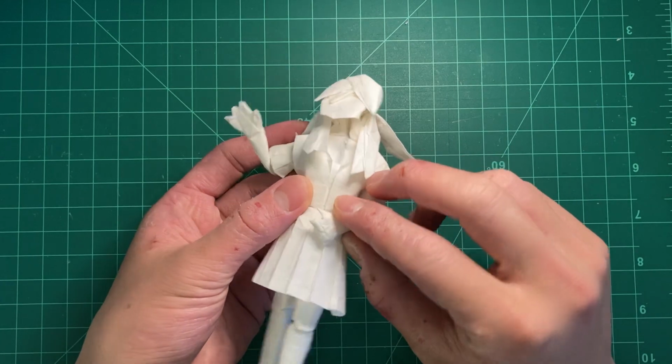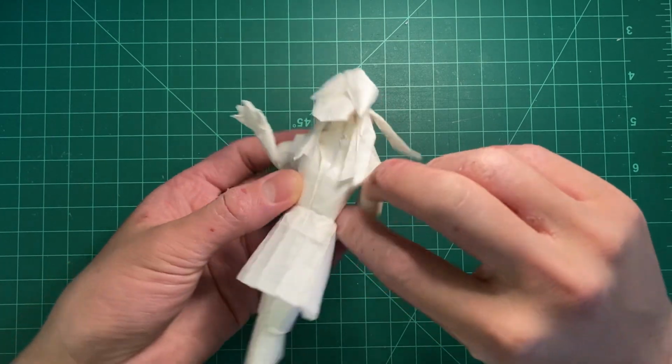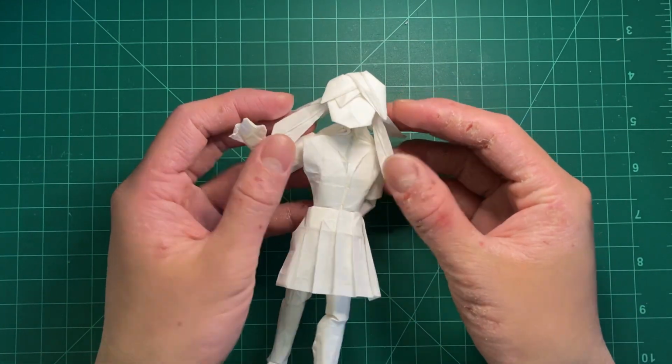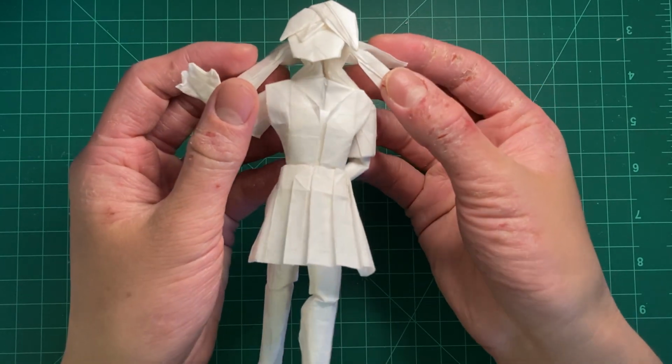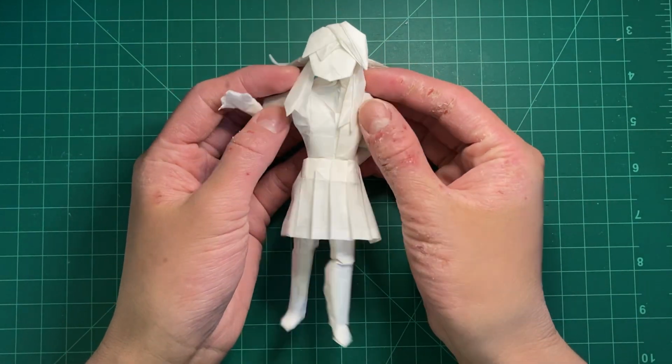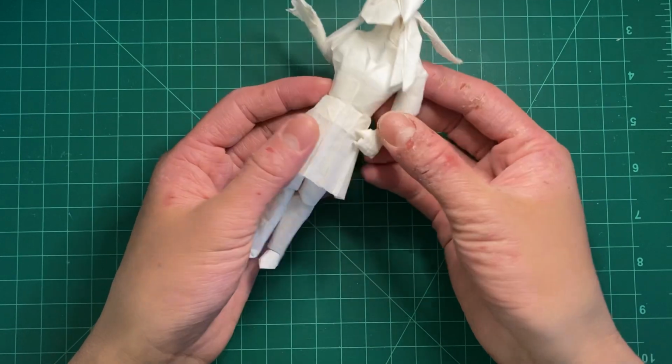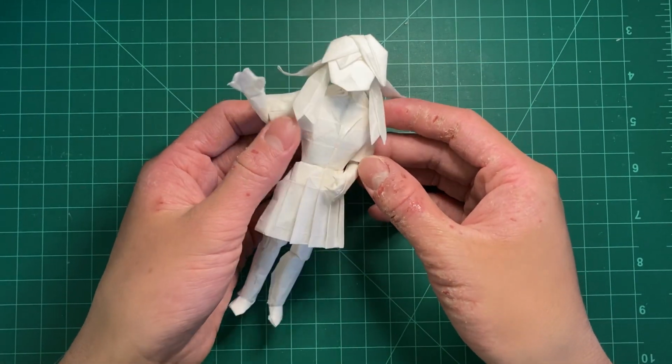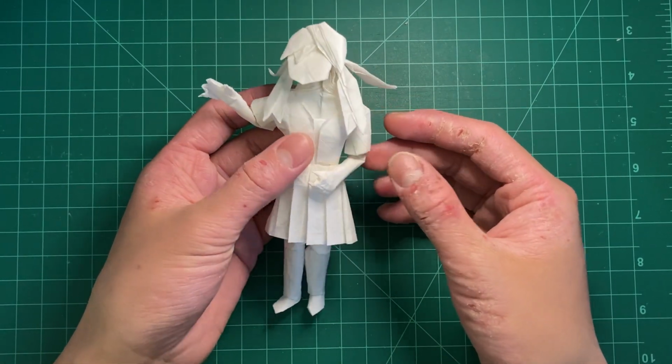So let me move the hand out of the way. As you can see, we have the dress that we had. So we have the shirt plus the skirt. Proportions look pretty nice, right? If anything, perhaps the legs are a little bit too short, maybe. But otherwise, maybe it should just look a little bit younger than we expected.